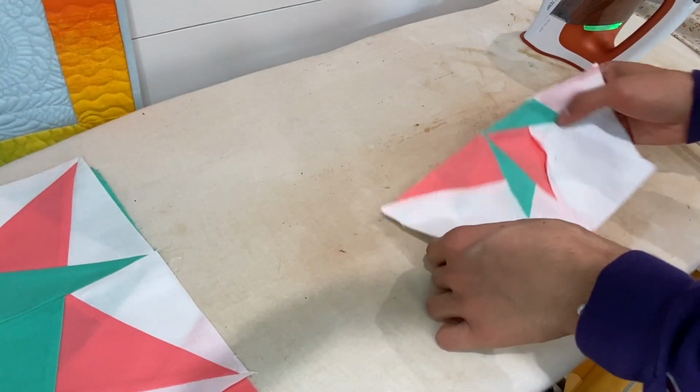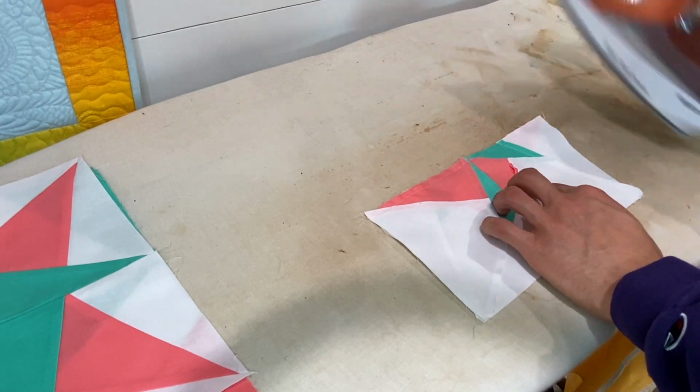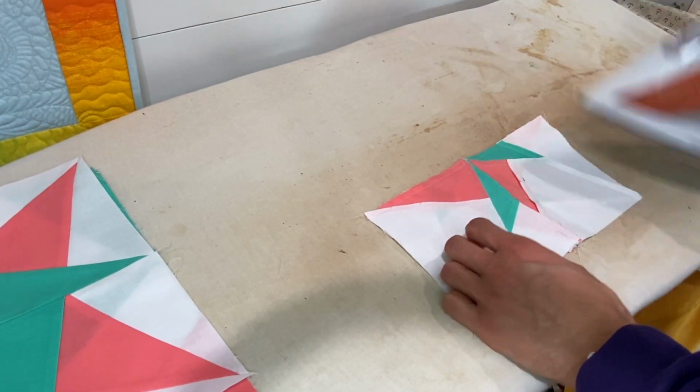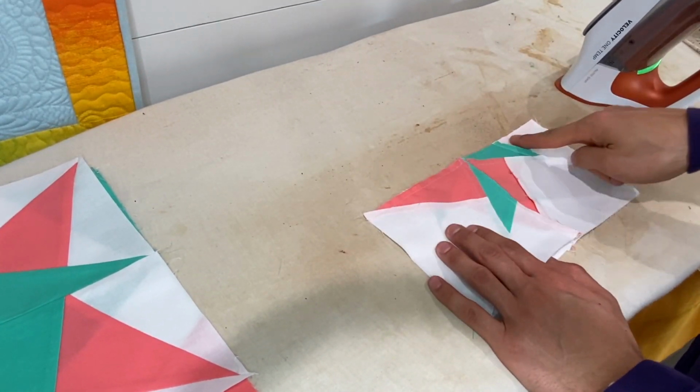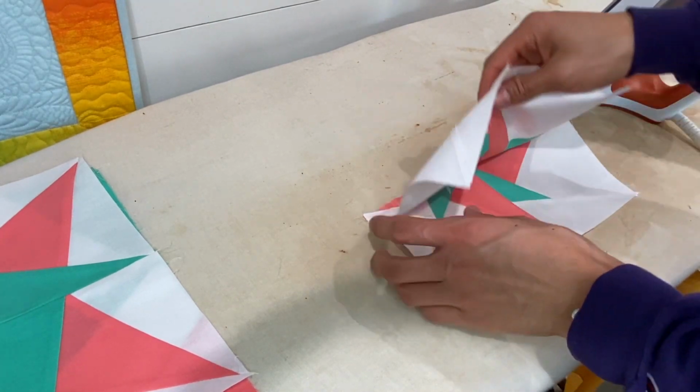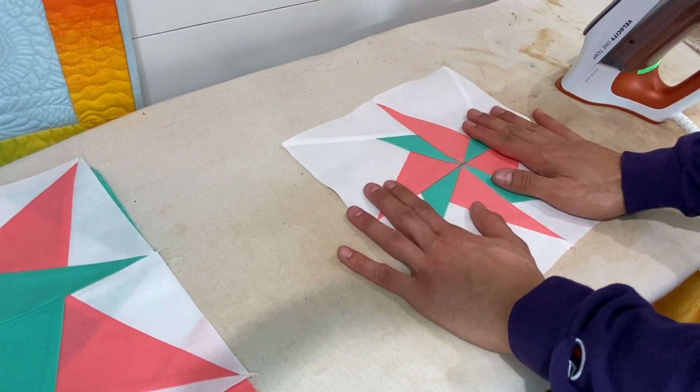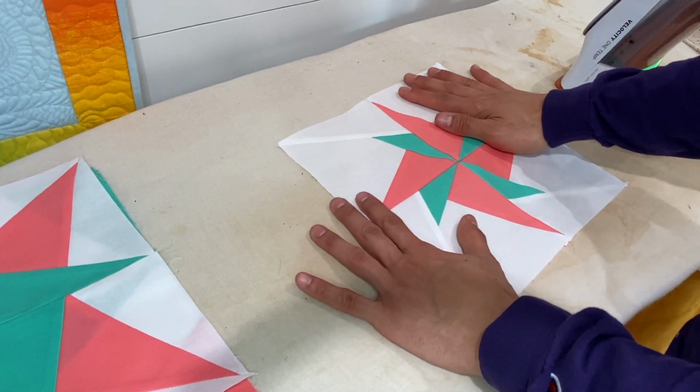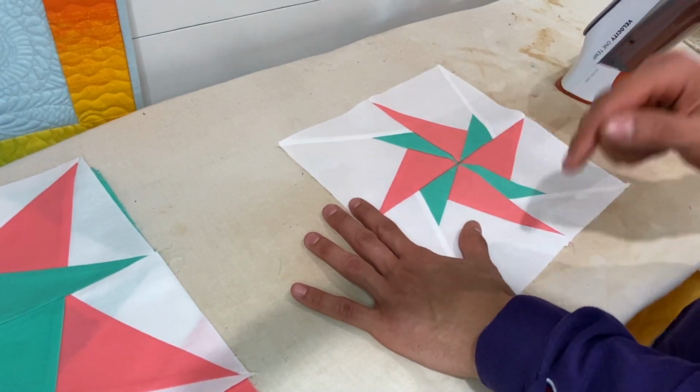So here we are, ready to reveal this seam. I'm going to give this a little press here. We've got the seam sewn down from our top and our bottom pieces. If we open it up, you can see our block here. It looks nice and pretty, and our points are nice in the center.